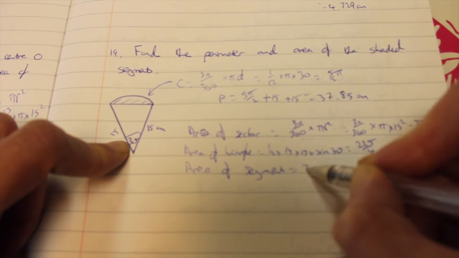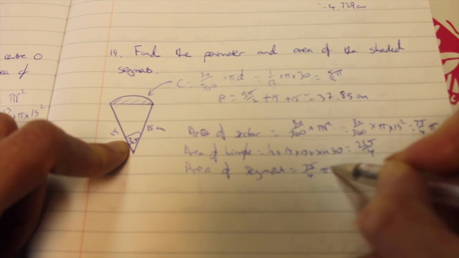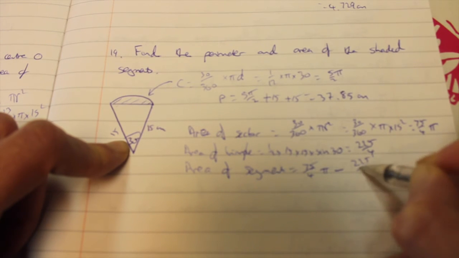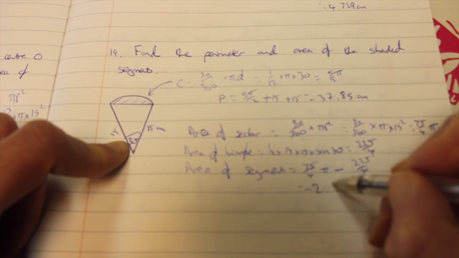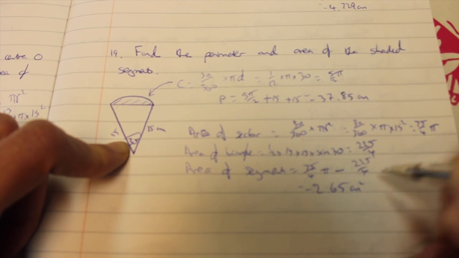So the area of the segment, which is the shaded bit, is the sector, 75 over 4 pi, minus your triangle. Now put this into calculator, 75 times pi divided by 4 equals minus, and it's using your fraction button for the next bit, 225 over 4 equals 2.65 centimetres squared.